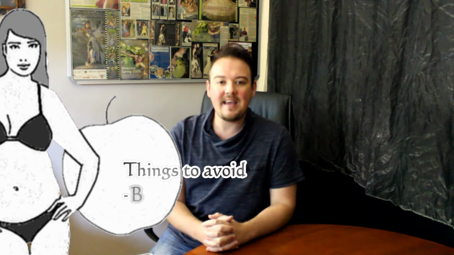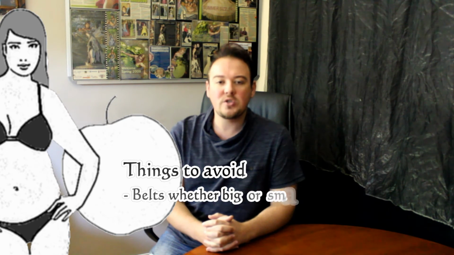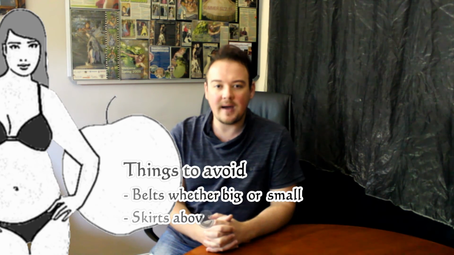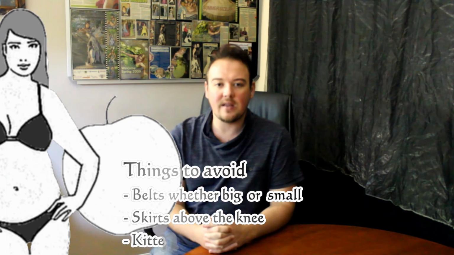If you are a problematic apple-shaped silhouette, these are the things that you need to avoid. Avoid any kind of belts, whether they be big or small, as one does not want to draw attention towards your waistline. One should also avoid skirts that are above the knee, despite the fact that your legs might look a lot better. At the end of the day, you don't want to divide the body in half.